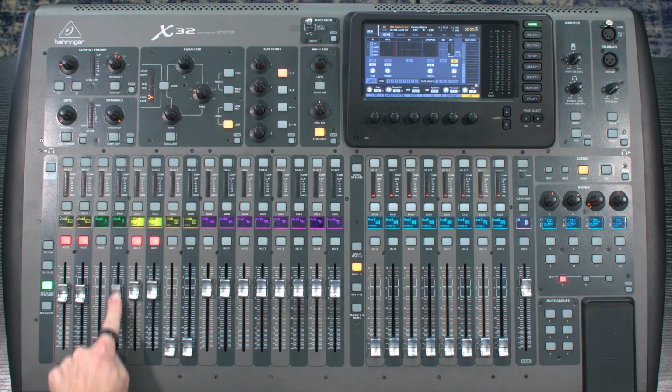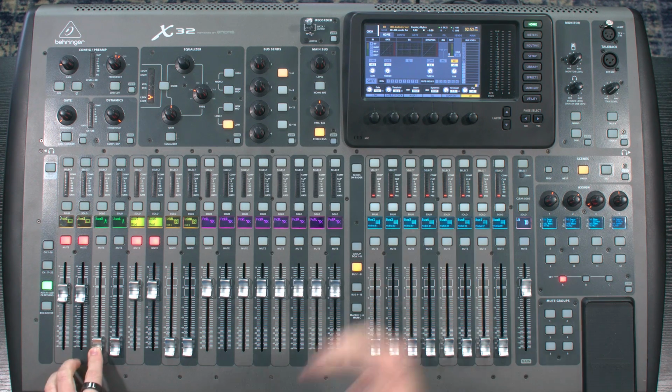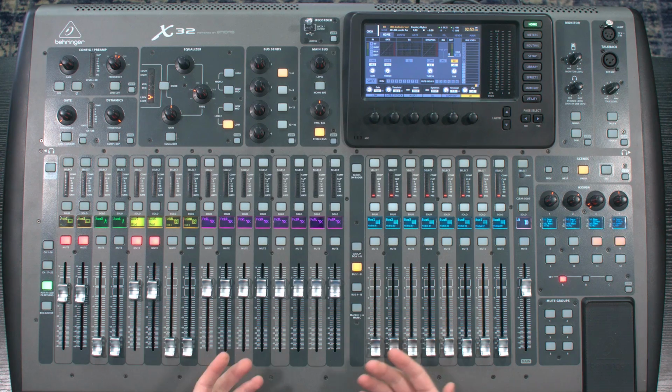Some direct boxes have the ability of summing to mono, or maybe change the settings out of your computer to have the output only be coming out of one channel rather than 2. And then what you could do is utilize one fader for your iPod, and one fader for your DVD player, and one fader for your CD player.